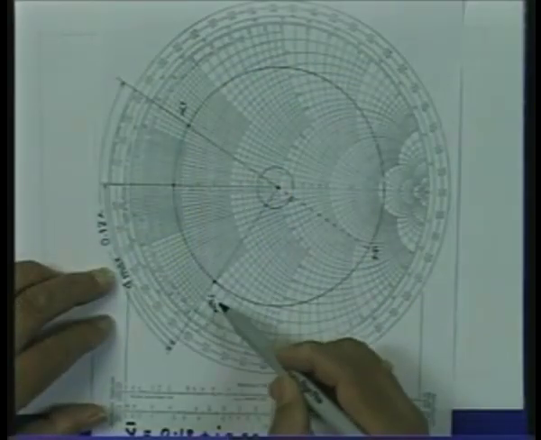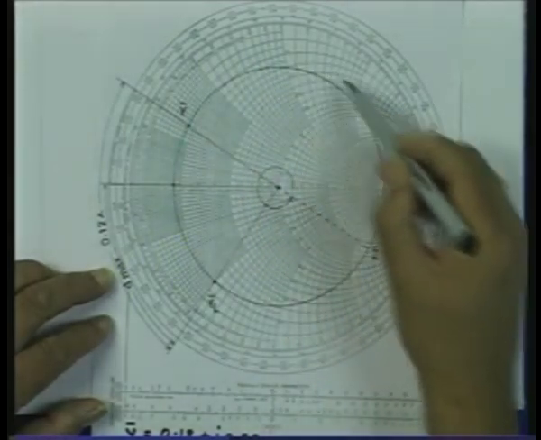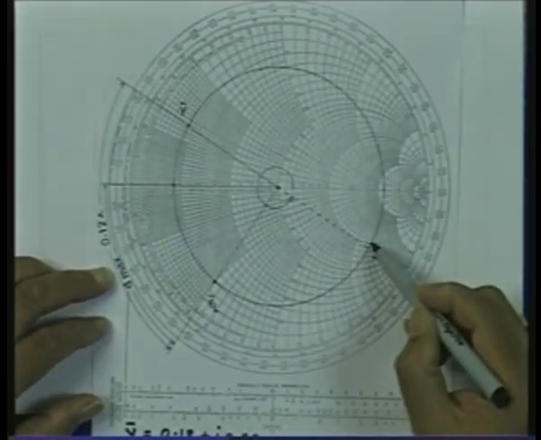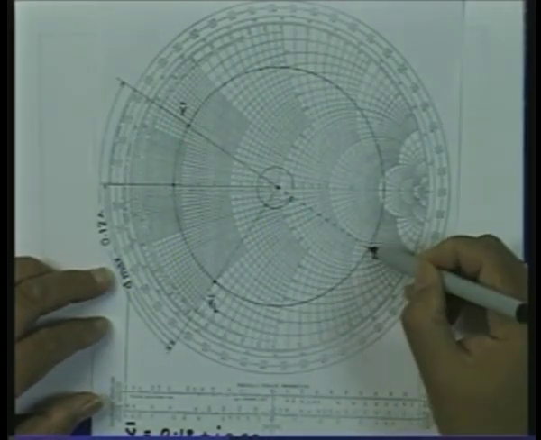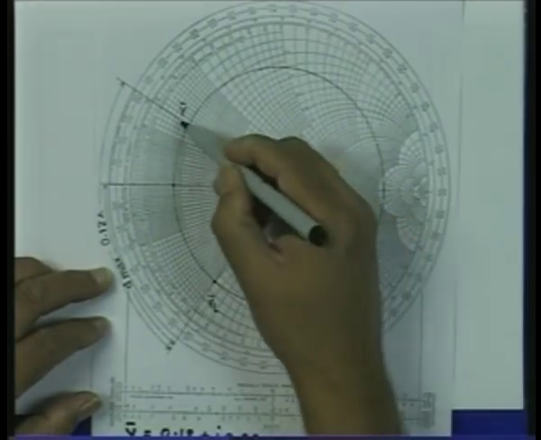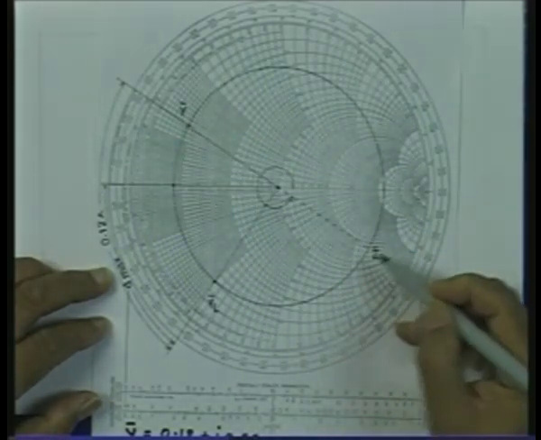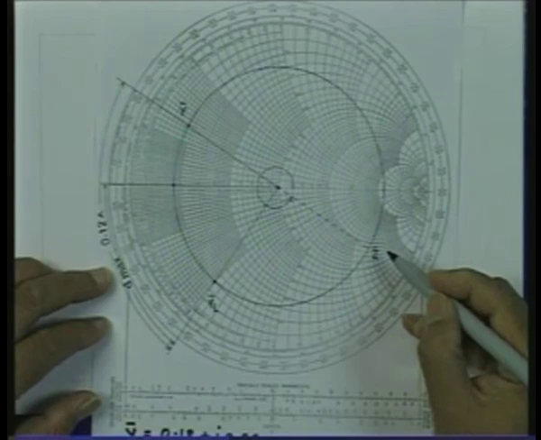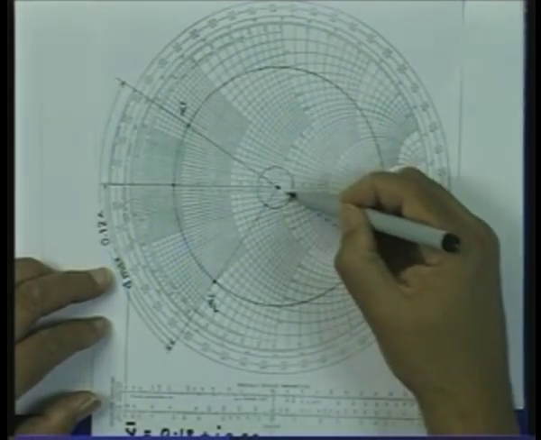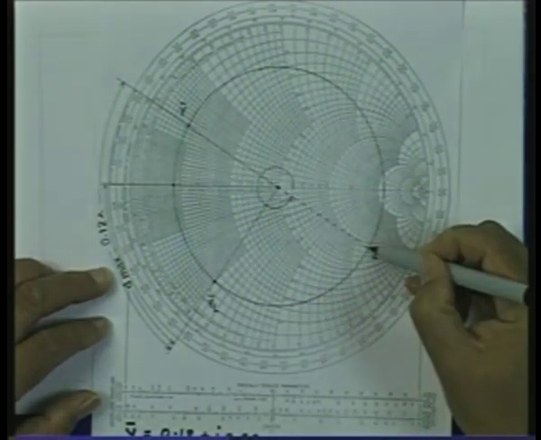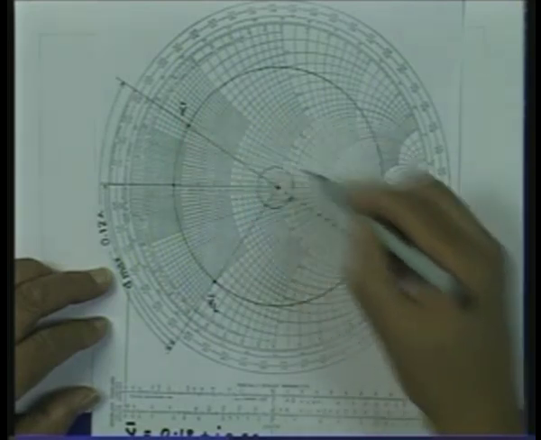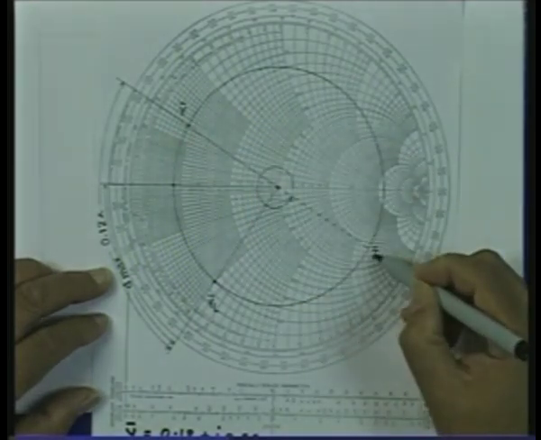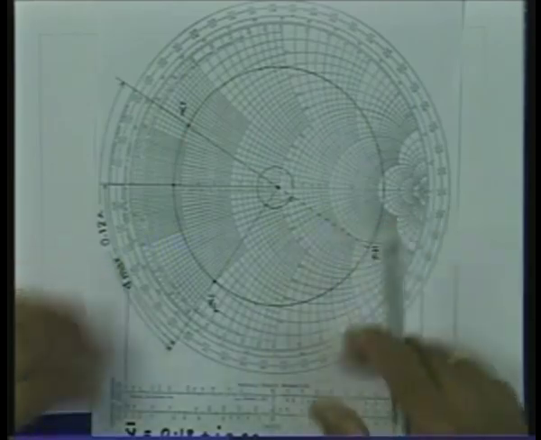That means if I take a point on the constant VSWR circle and move on this circle by lambda by 4, I will get a value which will be the inverted value of y bar, which is nothing but z bar. So taking a diagonally opposite point on the constant VSWR circle gives me the value of z bar, and at this point the Smith chart now becomes the impedance Smith chart.